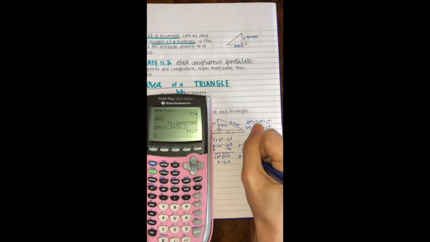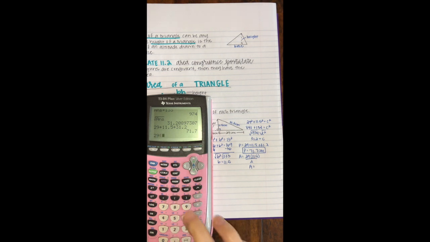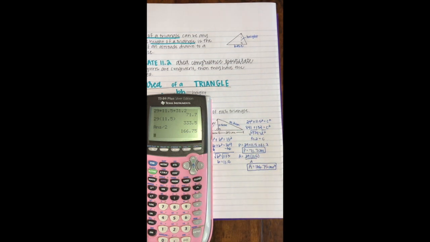So our base is 29, our height is 11.5, and then we divide it by 2. So area will equal 29 times 11.5, and then divide that by 2. And we get 166.75. And we'll just leave it with 2 decimal places since it rounded itself. That will be centimeters squared. So our perimeter is 71.7 centimeters and our area is 166.75 centimeters squared.